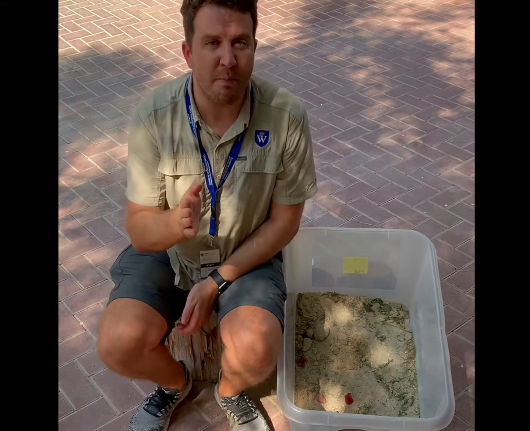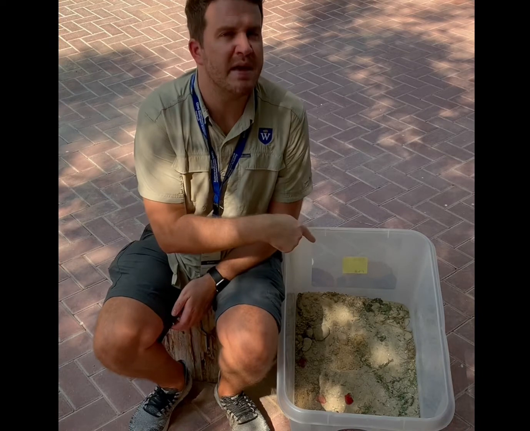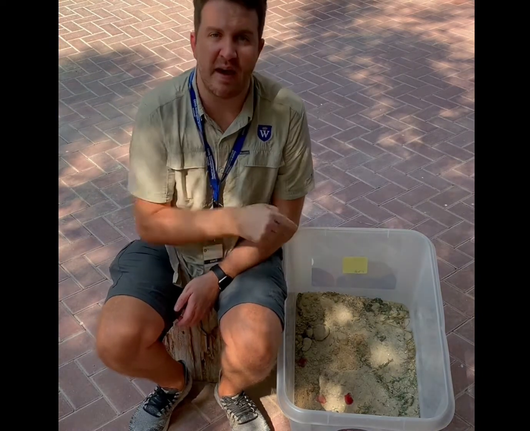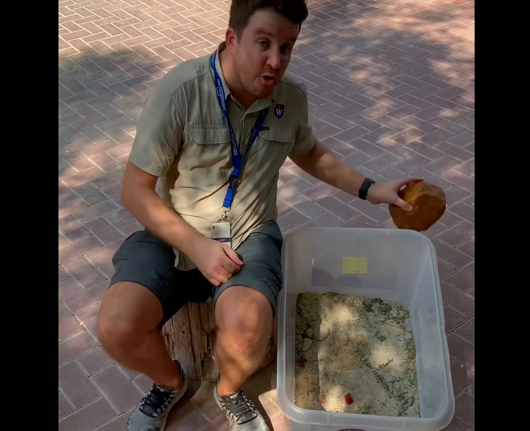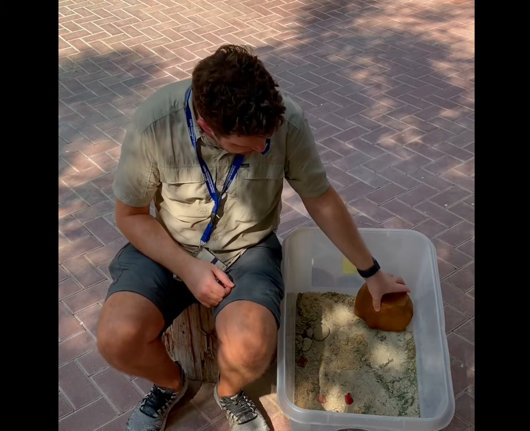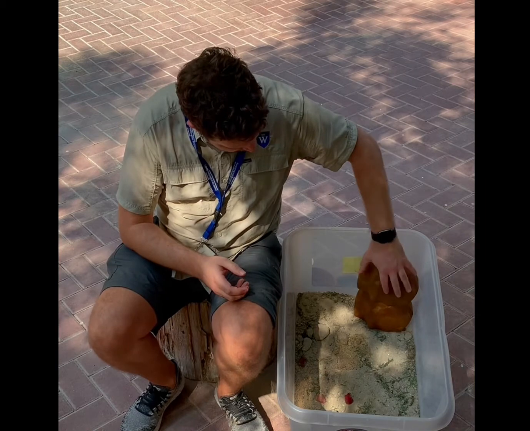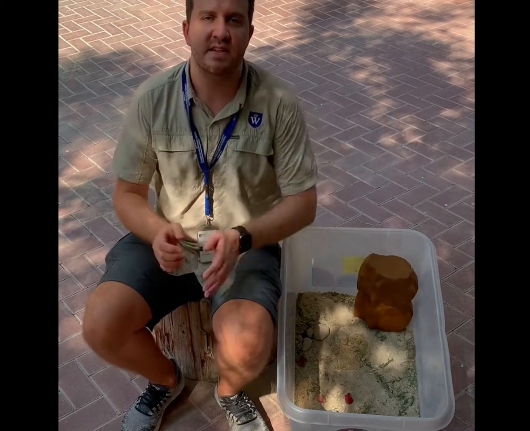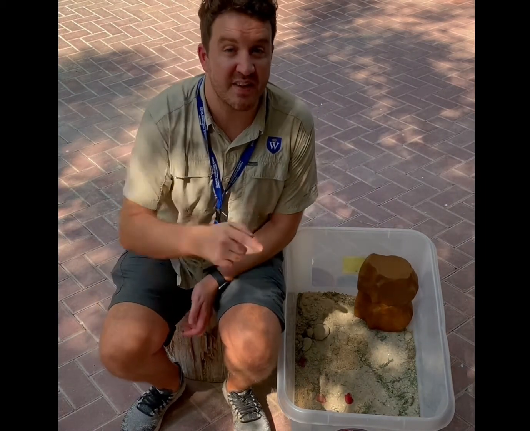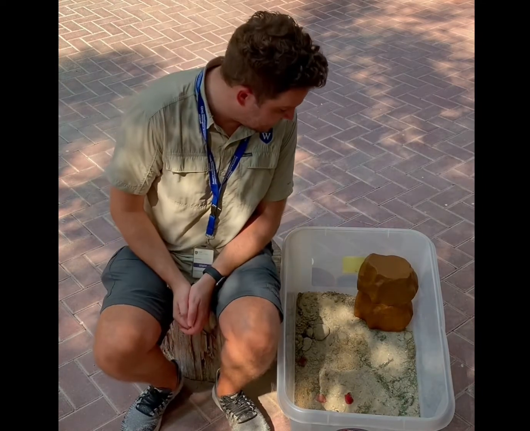I mentioned mountains. How could I maybe make mountains in my habitat? Well, I've got myself some big rocks and I'm going to add them to my tray, and here we go. I'm imagining these to be big mountains, just like the ones out towards Hatta.